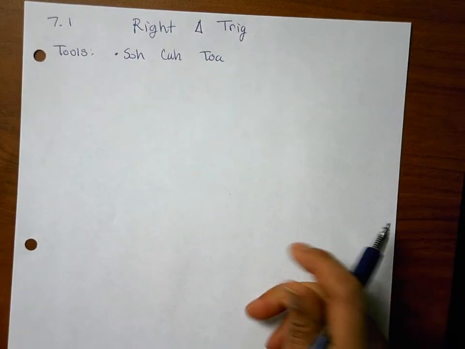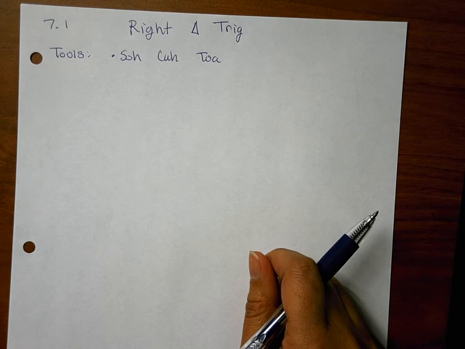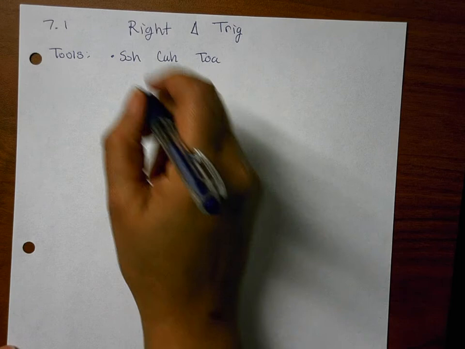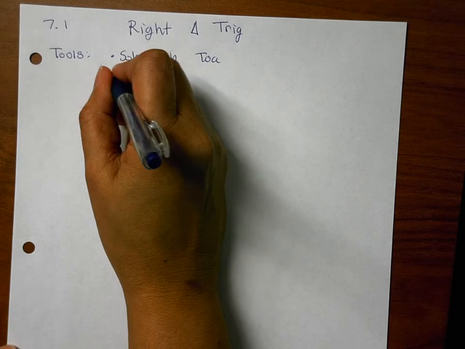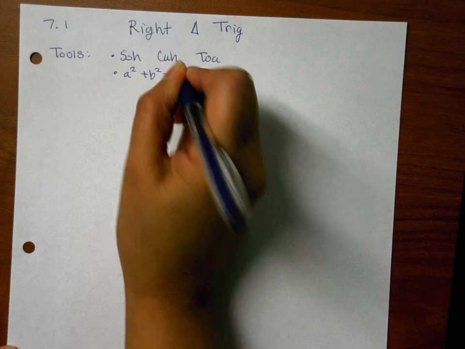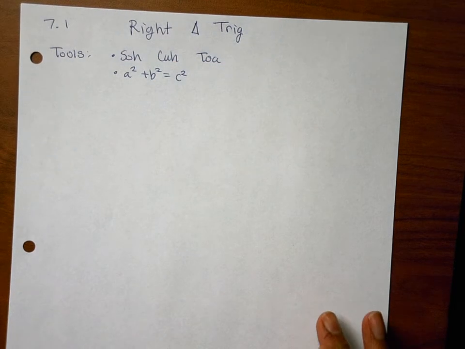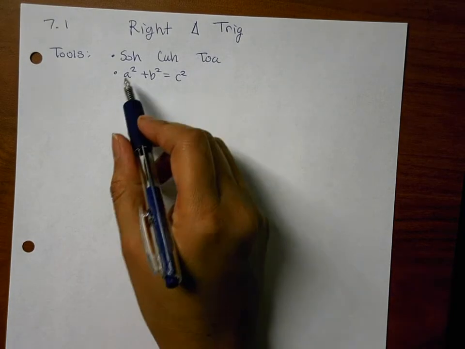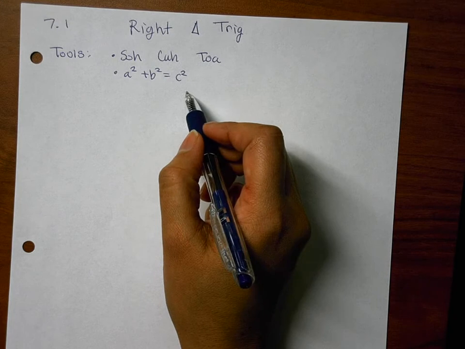SOHCAHTOA. You guys remember that, yes? Sine, cosine, tangent, opposite, adjacent, hypotenuse, yes? Okay, all of this today is review. The second piece is a squared plus b squared equals c squared. What is that called? Pythagorean's theorem, and we use that to find a missing side.